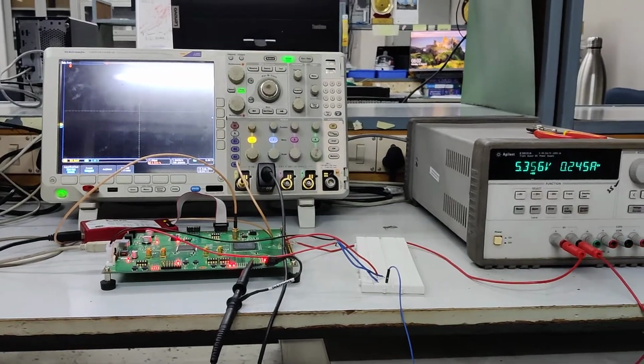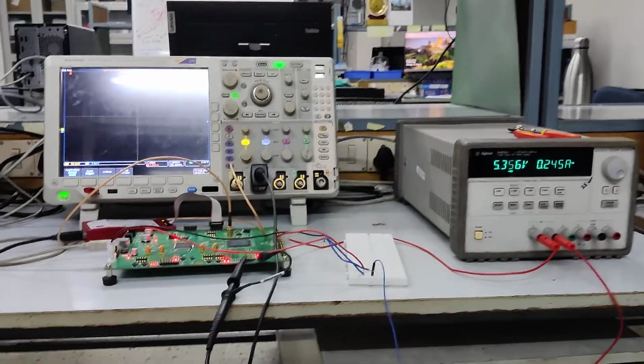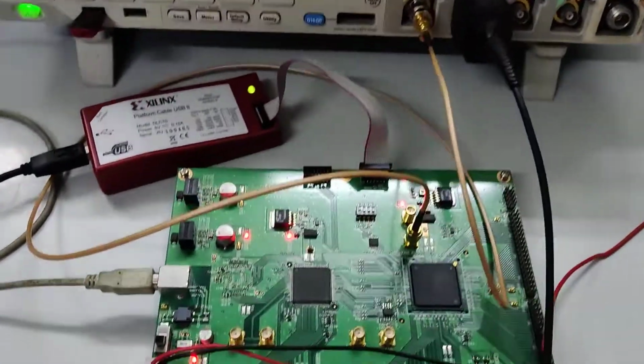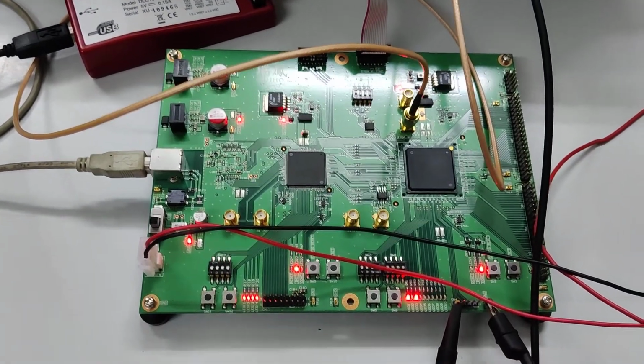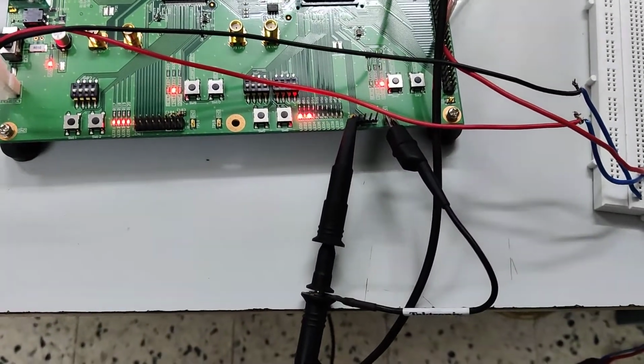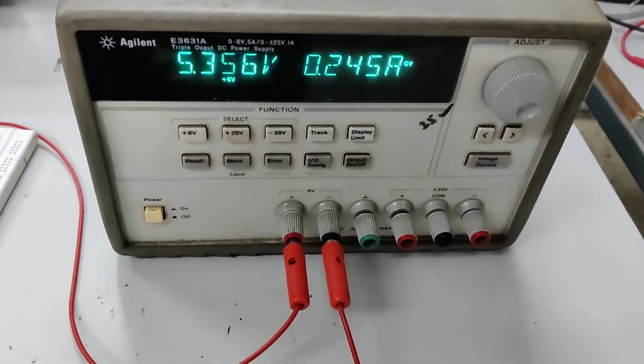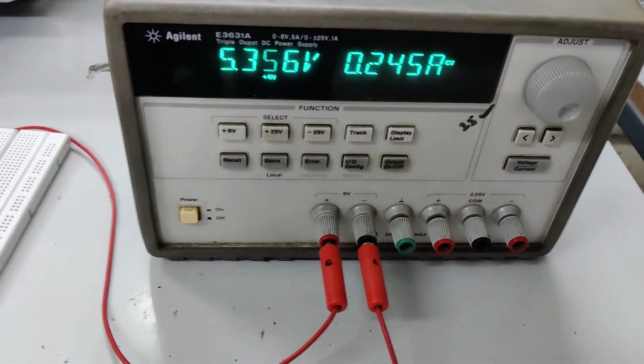This is the hardware experimental setup we have at our end. This is the SASEBO board we have explained in a document. This is the current probe which captures the trigger signal. This is the power supply which is used to power up the SASEBO.